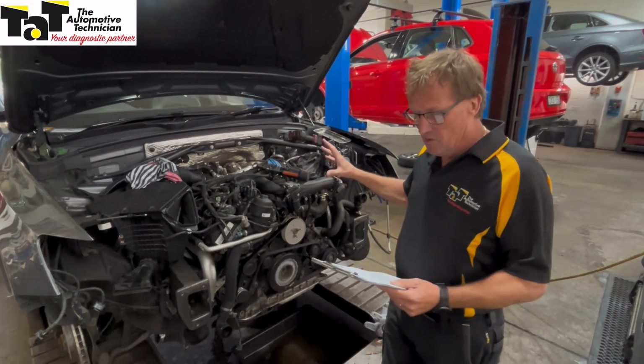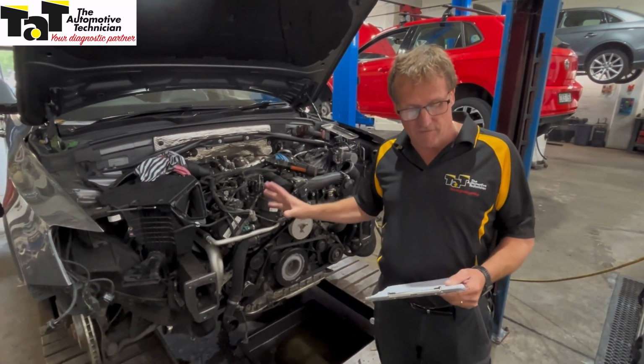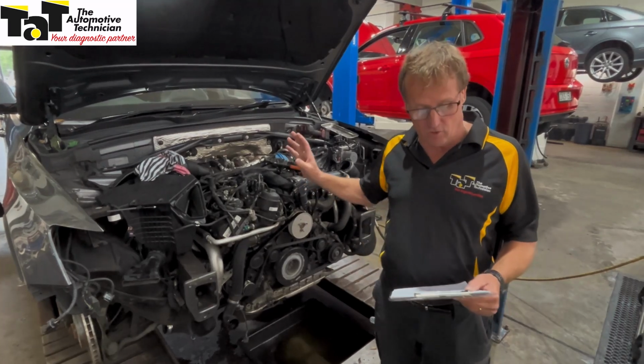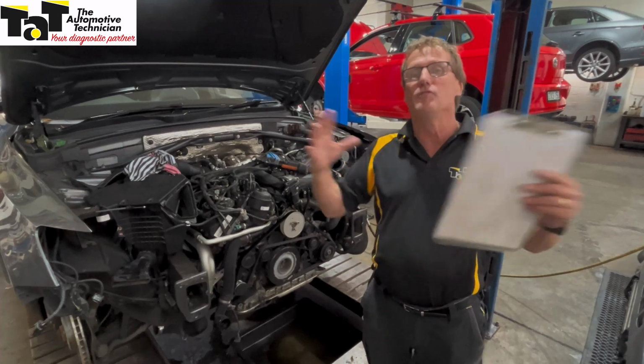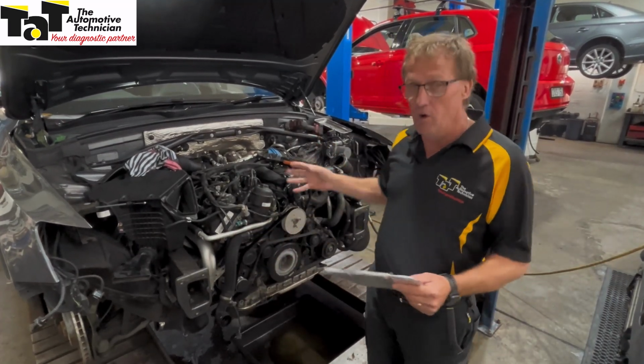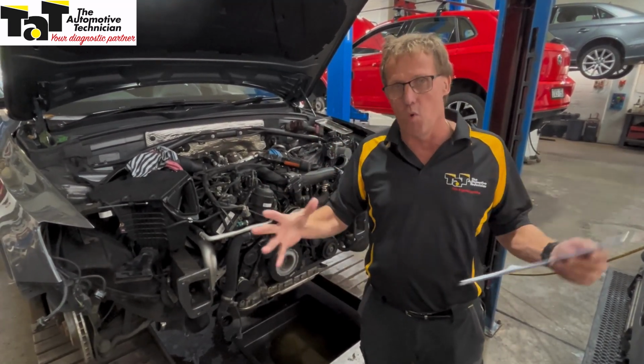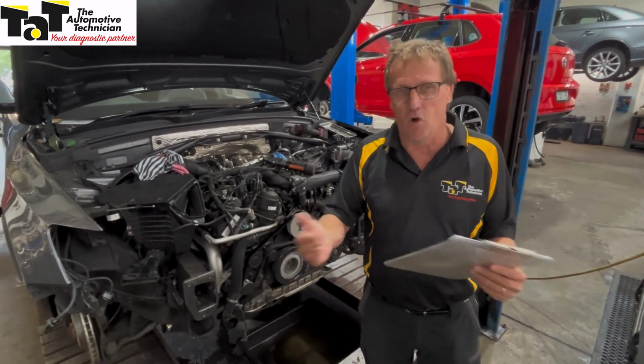So in this particular case, we've got an Audi Q5. It's a 2015 model, 3-litre turbo diesel wagon, and it came in for coolant leaks. And again, part of the thermal management of the vehicle, so quite complex. So we have to be aware of the system we're working on and the different areas of that particular system.